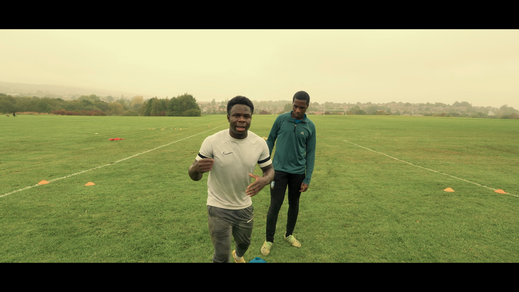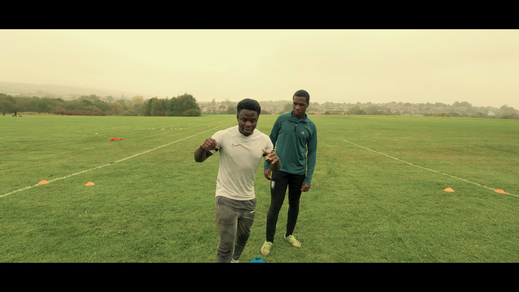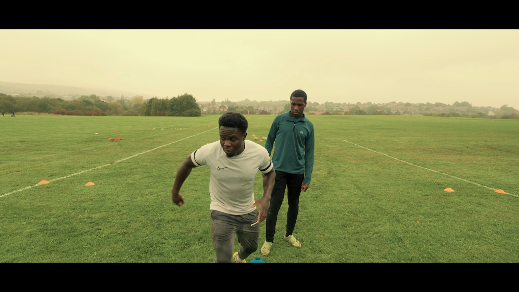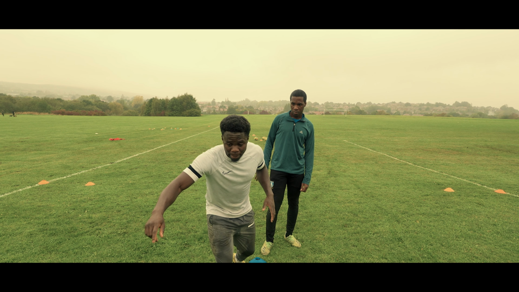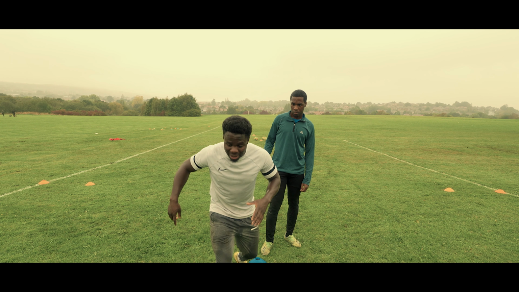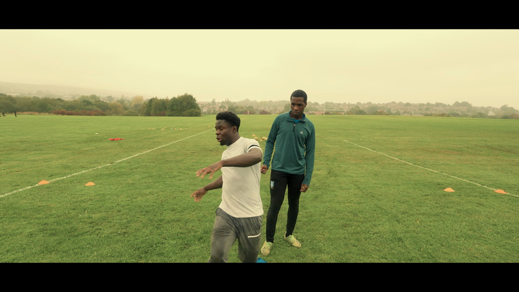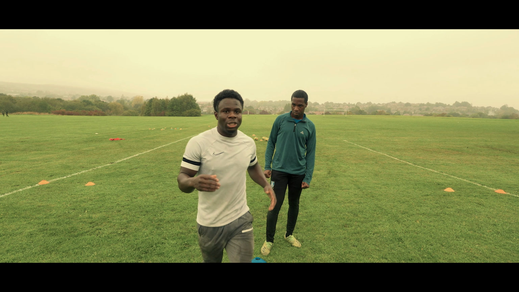So me being a very explosive player, now let's say a defender lands and I'm driving past him when he's about to get set, he's already off balance, so it's hard for him to adjust.